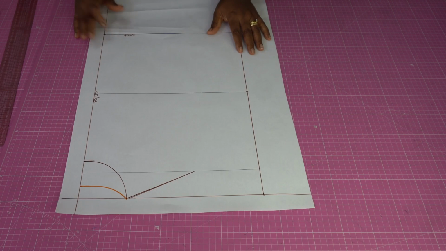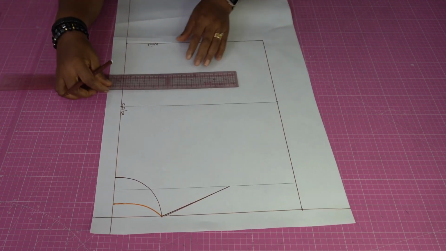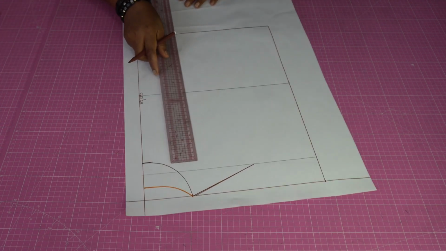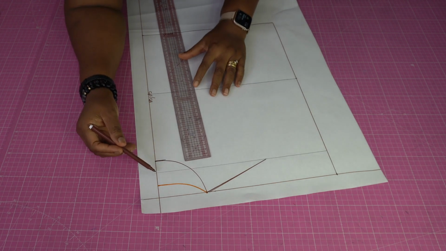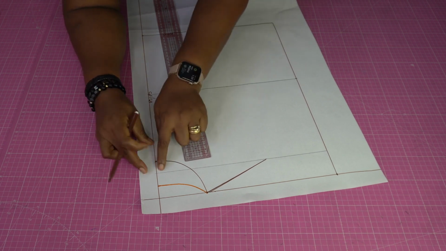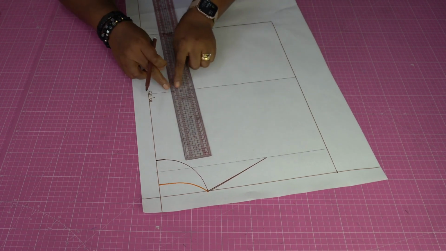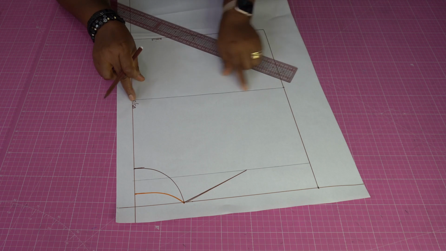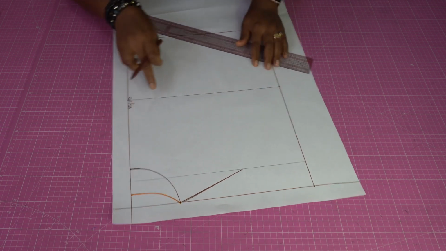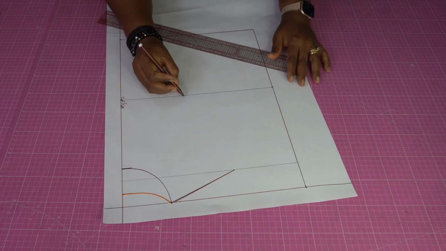So the next thing for us to do now will be to mark our chest line. Now to mark your chest line, you're going to get it midway or halfway between our guideline here and the underarm here. This line is actually our underarm. Let me write it. Underarm.